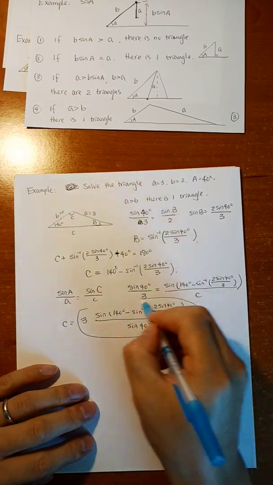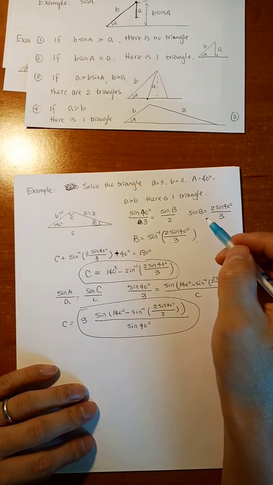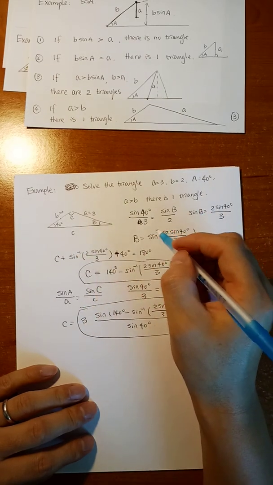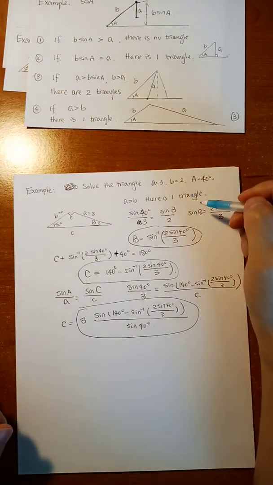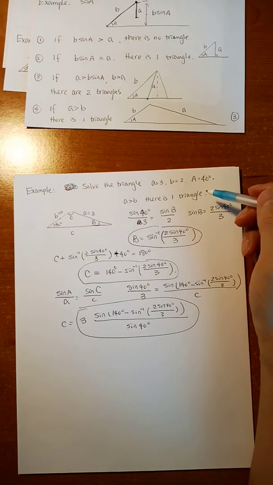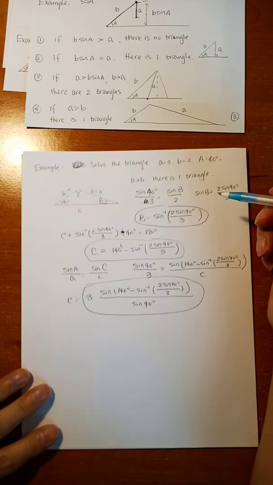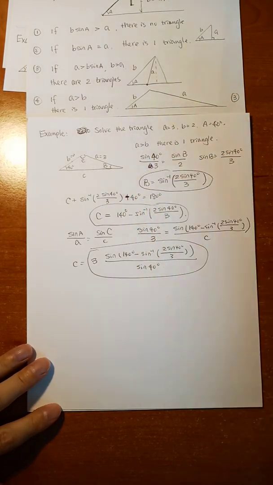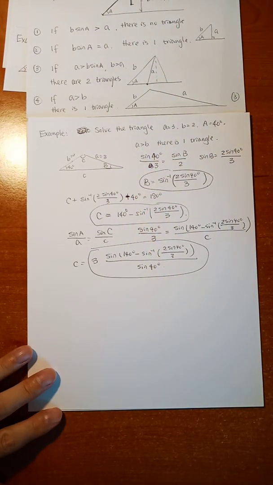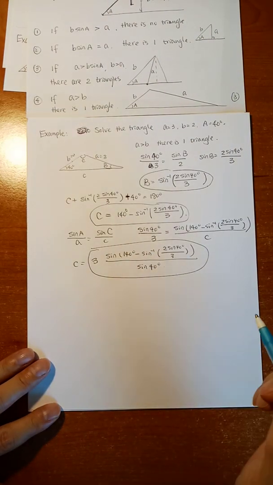So you have 1, you have 2, what else? And angle B, 3. You know three conditions. You're looking for the rest of the 3 quantities. The total is 6 quantities. Alright? So this is one solution. And there are 2 possible solutions. What are the 2 possible solutions? Let's check.